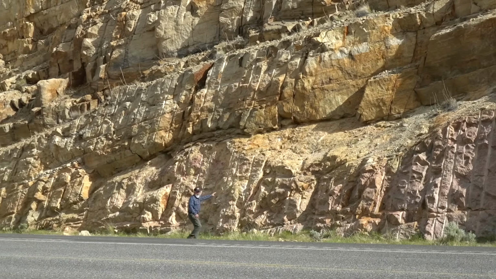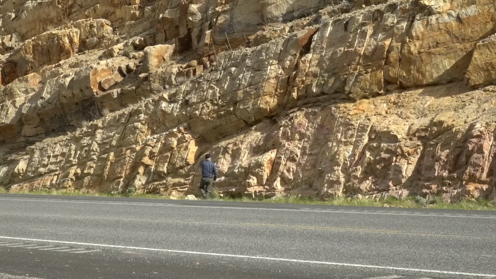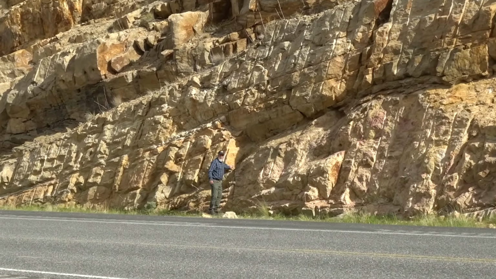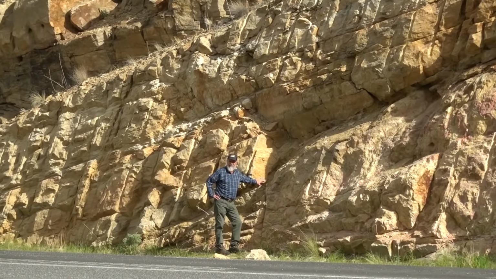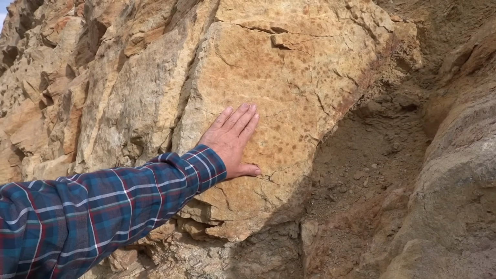This beautiful pink granite. Here it comes, and right here I can put my hand on that contact. So we come right down to where the unconformity comes to where I can touch it. We have the granites here, the pink granites right here, and right here are the sandstones.